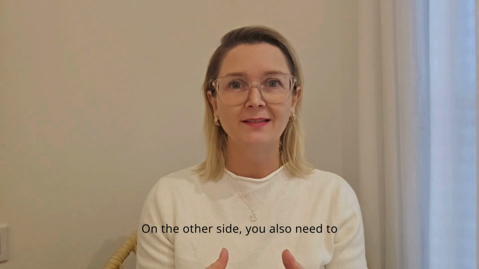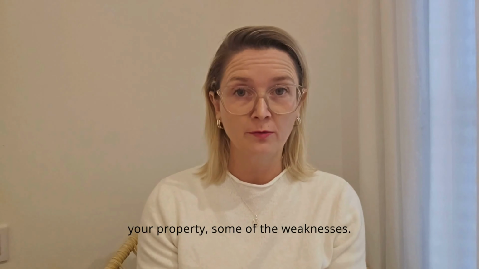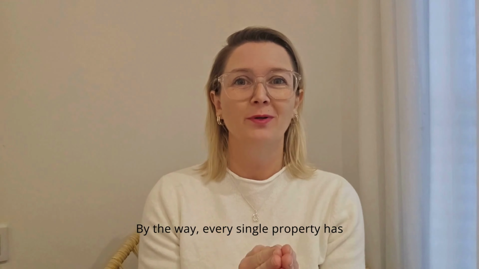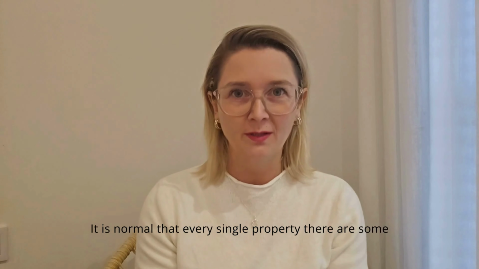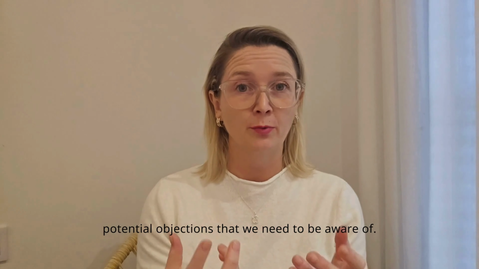On the other side, you also need to be aware of possible or potential objections of your property, some of the weaknesses. By the way, every single property has its weaknesses, so it's not only yours. It is normal that every single property has some potential objections that we need to be aware of.